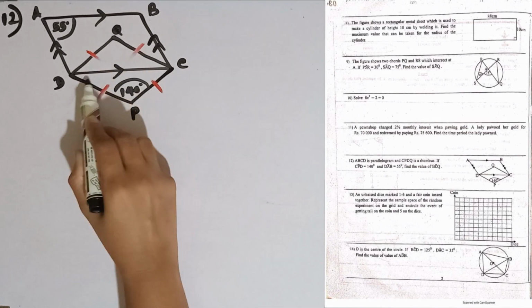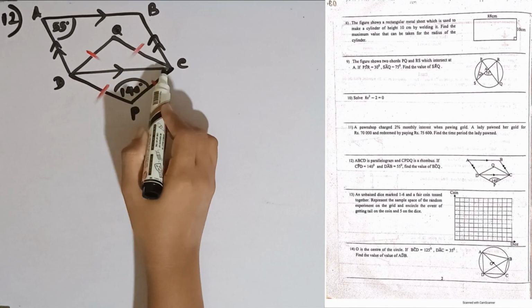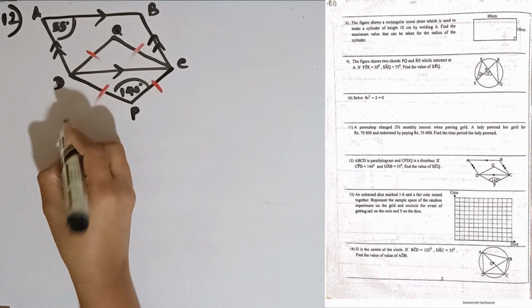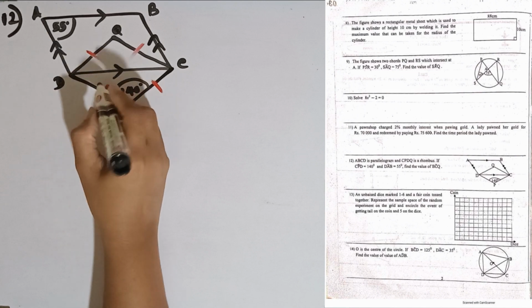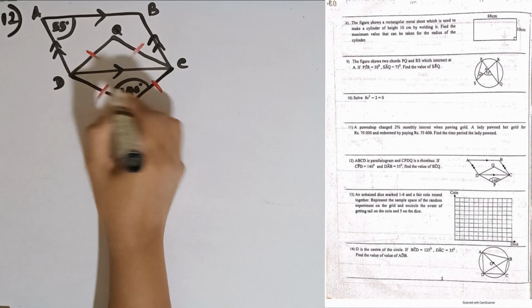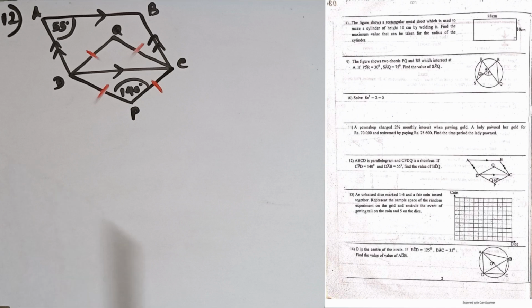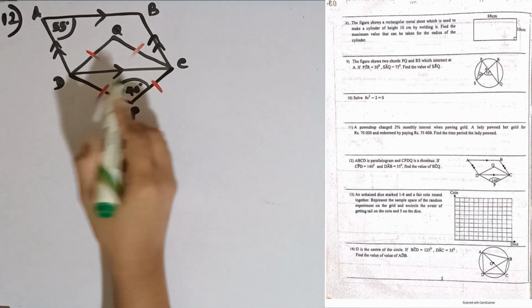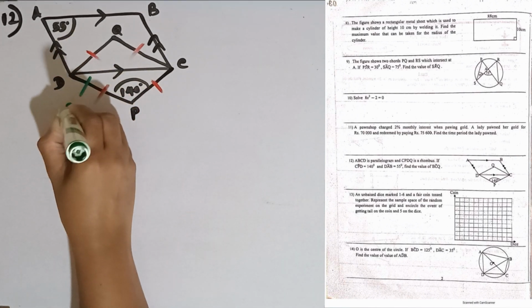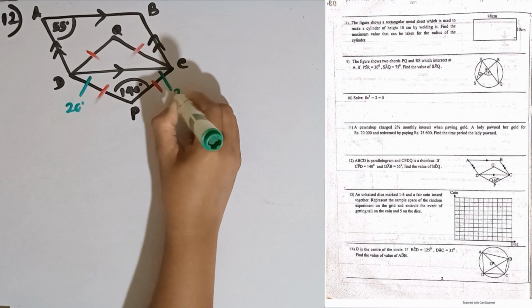Then these two angles are equal in magnitude, as these two sides are equal. So if we take the sum, it is 180 degrees. If 140 is subtracted, what is the sum of the other two angles? 40. The remaining is 40. 40 should be divided among these two angles. Then the two angles are 20 and the other one also 20.